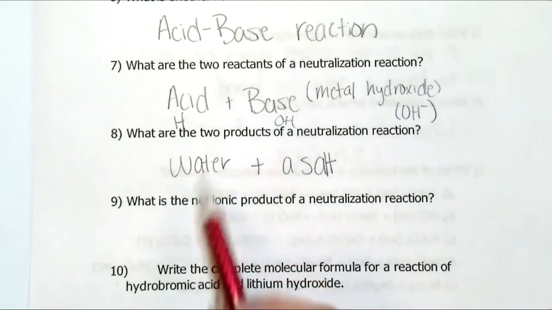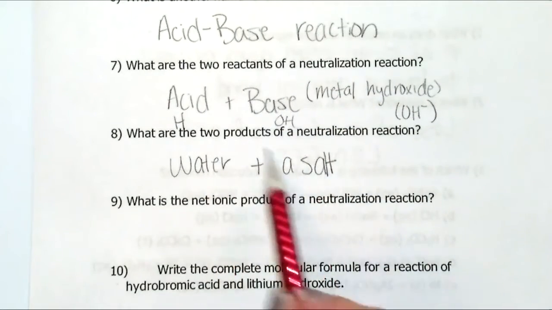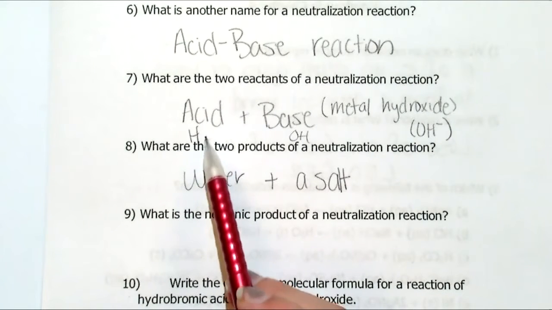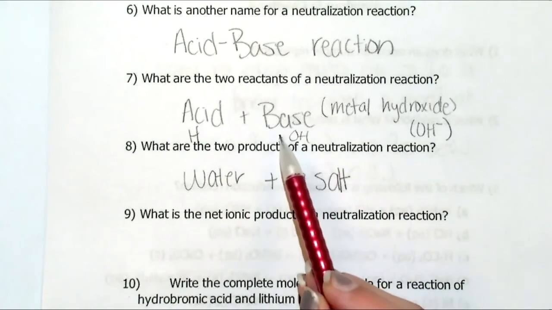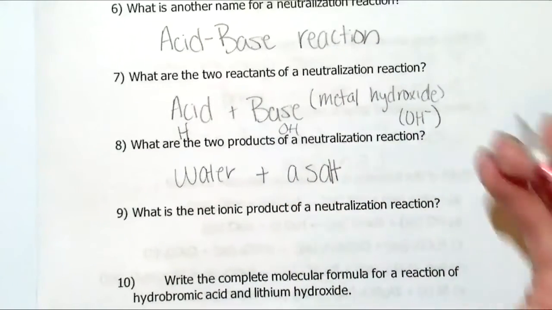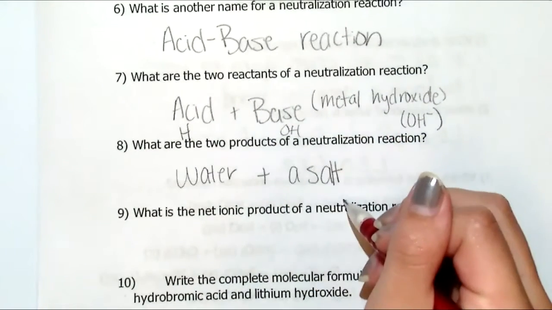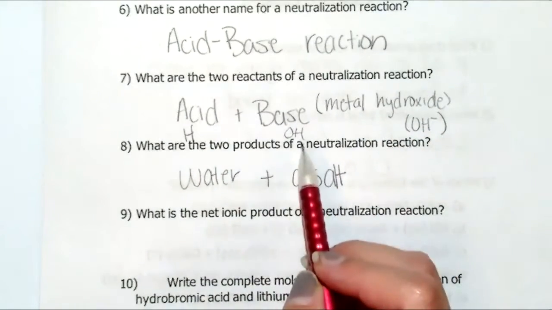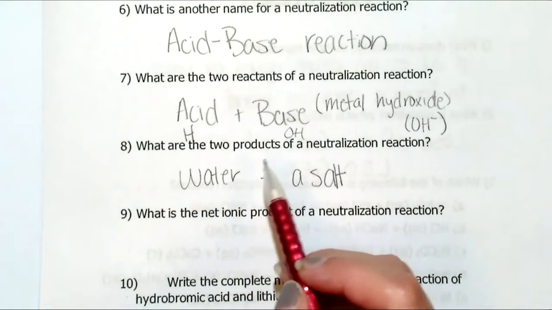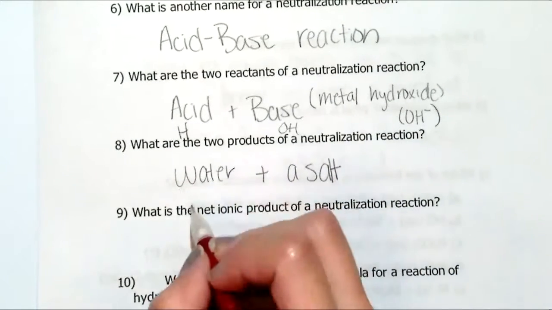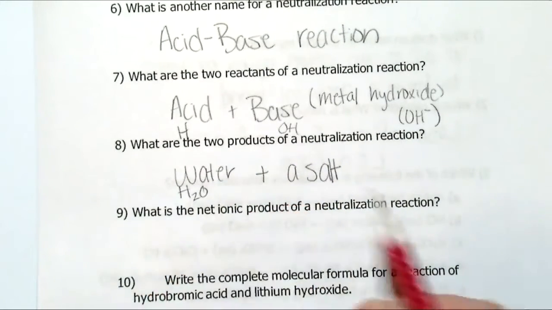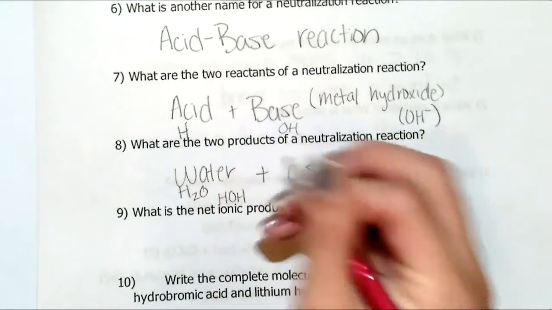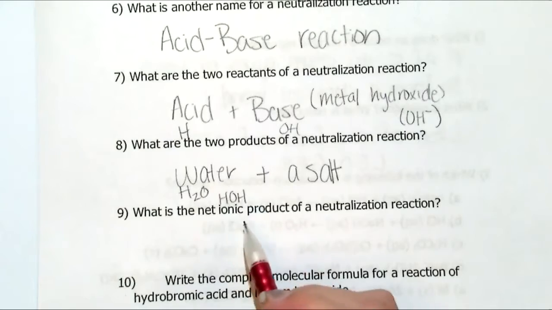A salt. So the reason it's going to be a salt is because it's going to be an H attached to an anion, right? And here, our cation is a metal, and that's going to join. So a salt is a metal plus a non-metal, and that's what we're going to get from this type of reaction. We're also going to get water. So you can write water two ways. We're pretty used to H2O, right? But if you see here, we can get HOH, and it's the exact same thing.